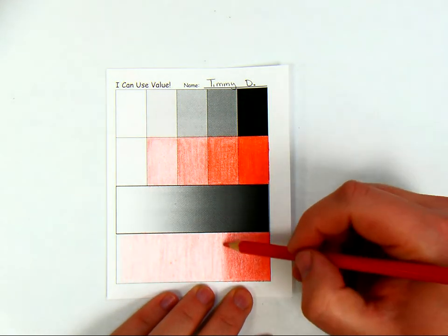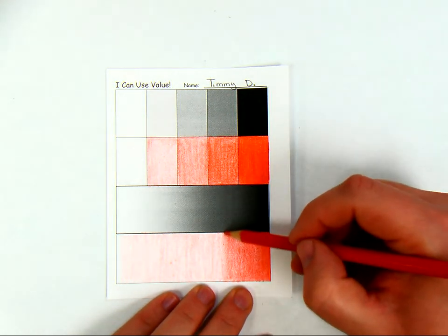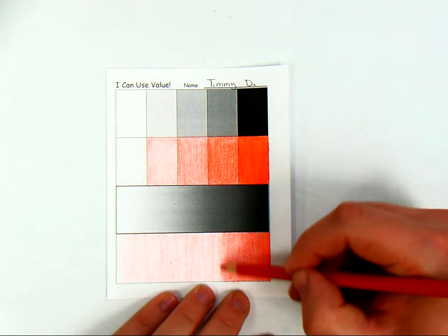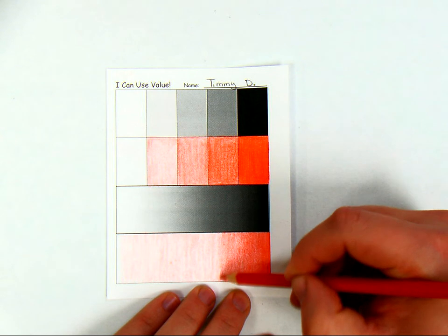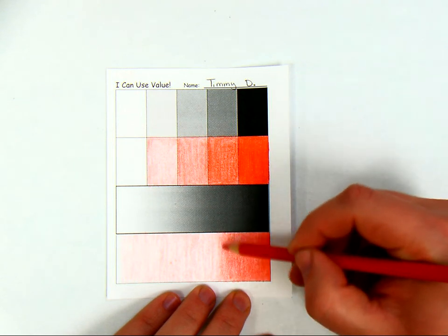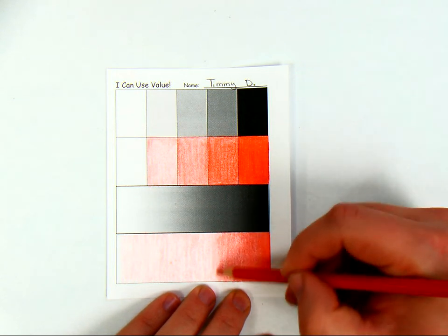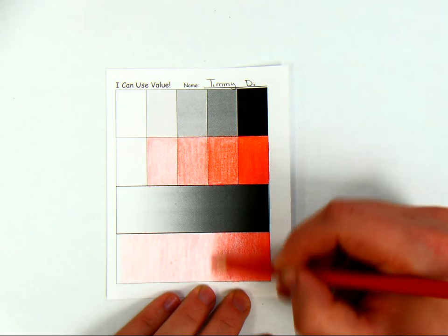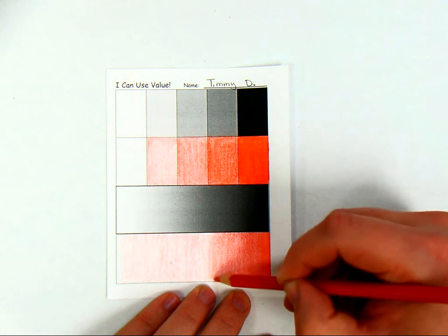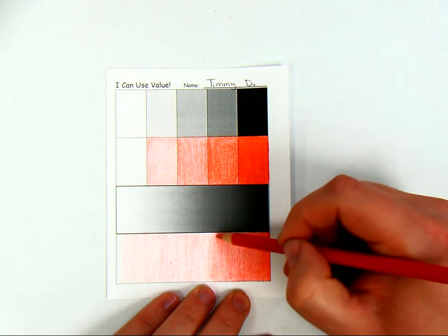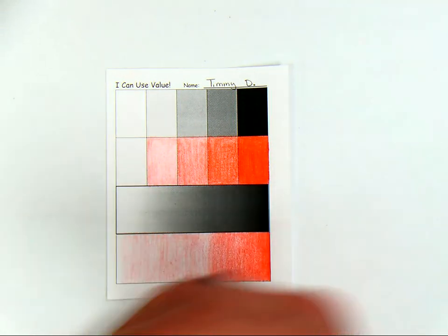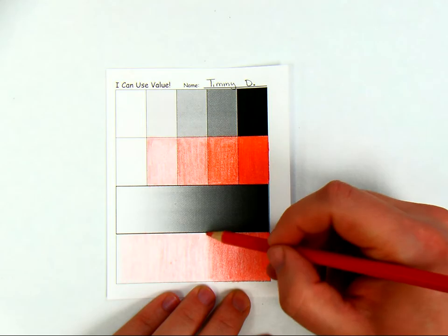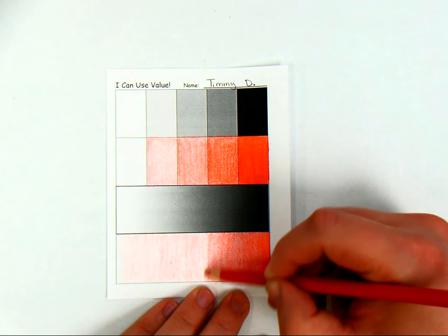We want to make sure that we don't have jumps on a gradient value scale. So using a really light pressure, you're just going to go over that jump, making sure to blend in the value really well so that we don't jump from one value to the next. It should be like a slide that you simply just smoothly fall down from a darker value into a lighter value.